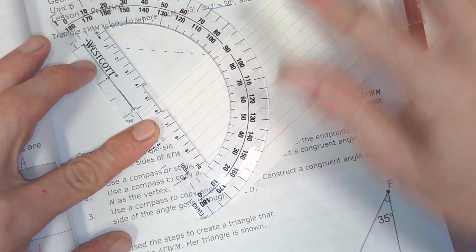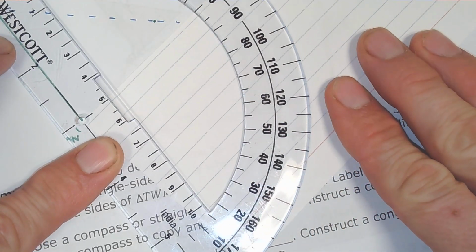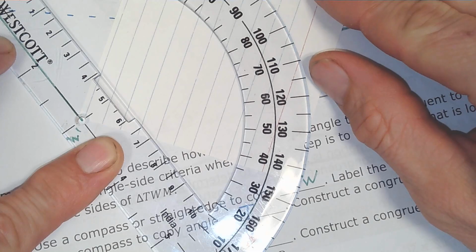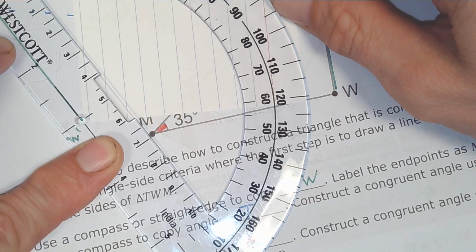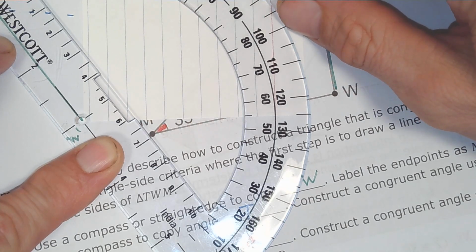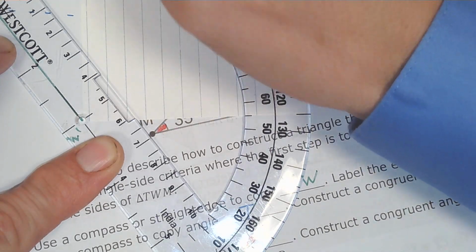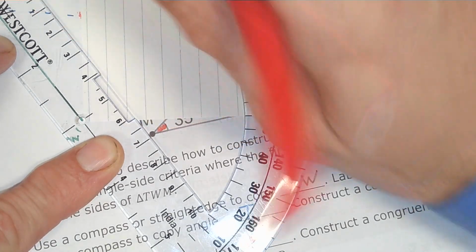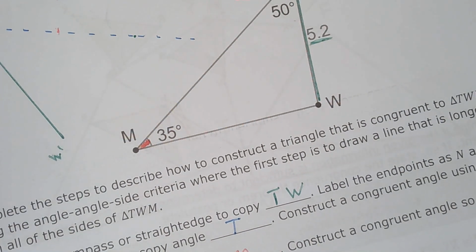I'm going to line up my mark right here, line it up here, and then I'm going to slide this over so that this makes 35 degrees right about there. And I'll make this my red line, my red triangle. Right about there. It goes through point D.